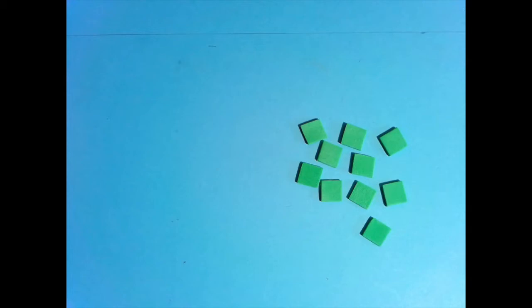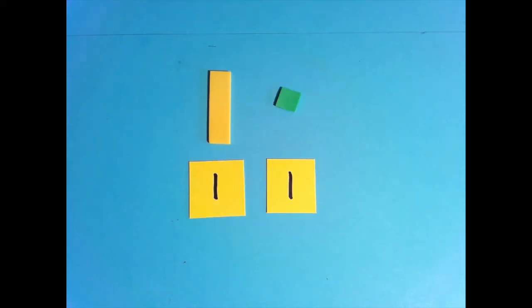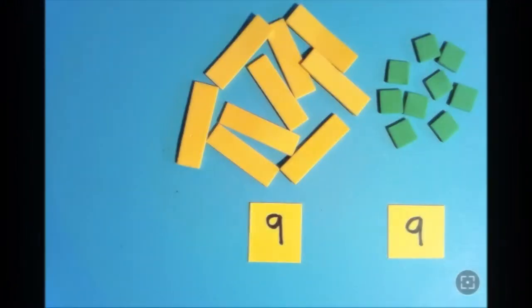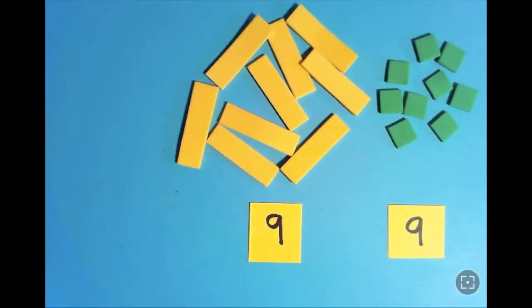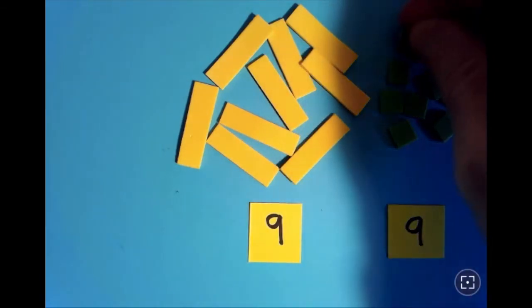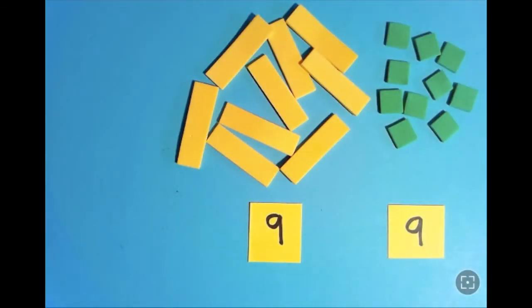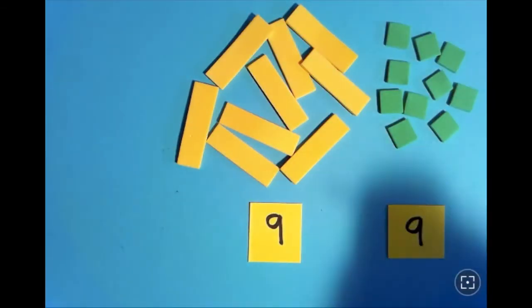We'll represent this group of 10 with one of these. Then we keep counting up, and we exchange these units for tens every time we see them. Now when we have 9 groups of 10 and 9 units, and we add one more, what happens? We change the units for a group of 10.